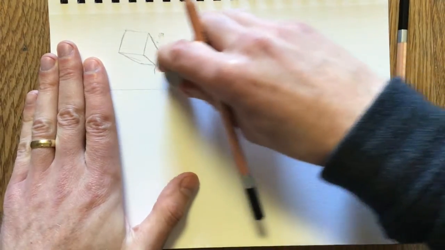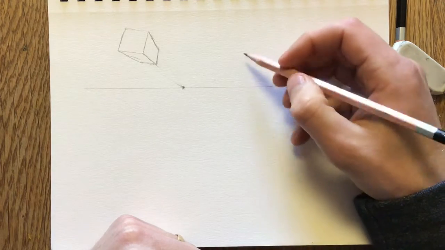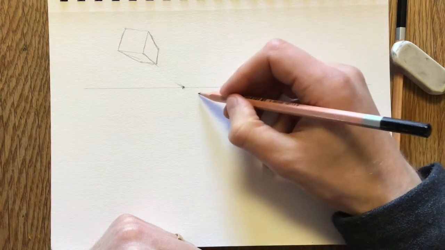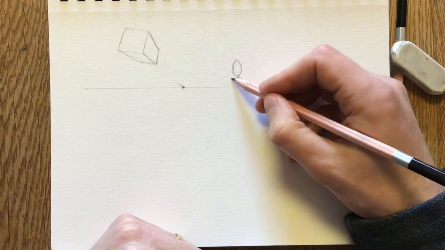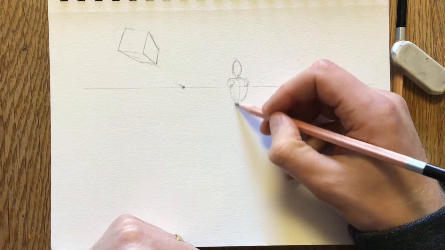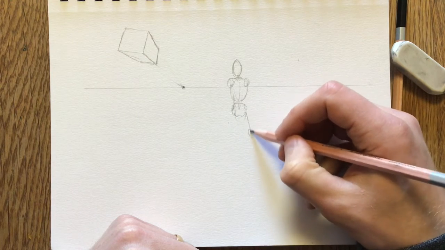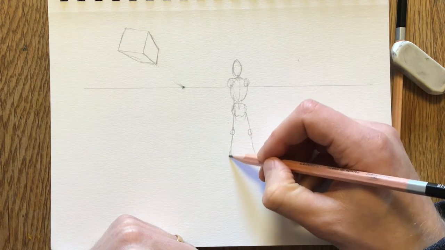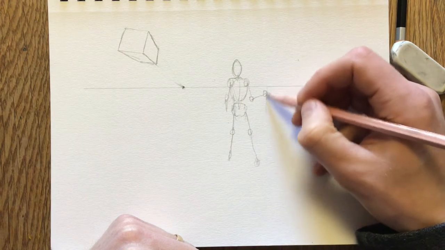Well, you can do this with people as well. All right, so let's use the same vanishing point. And let's put someone who's maybe walking down a path or something. So you can have a figure. I'm just going to do this real quick. Figure, and he's walking along. Maybe he's got a walking stick or something, whatever. Something like this.